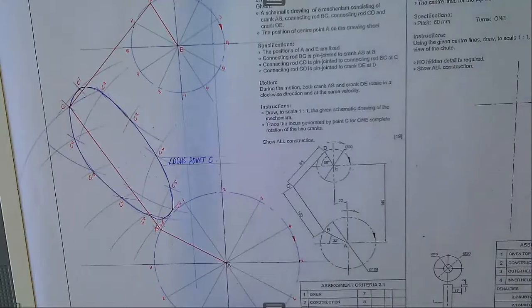Let me just check if we still have enough time to look at another example in terms of our revision task.